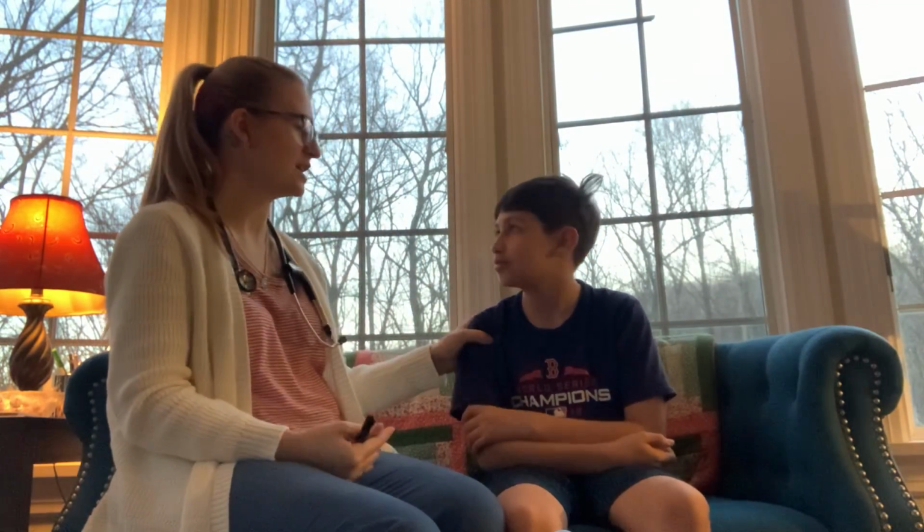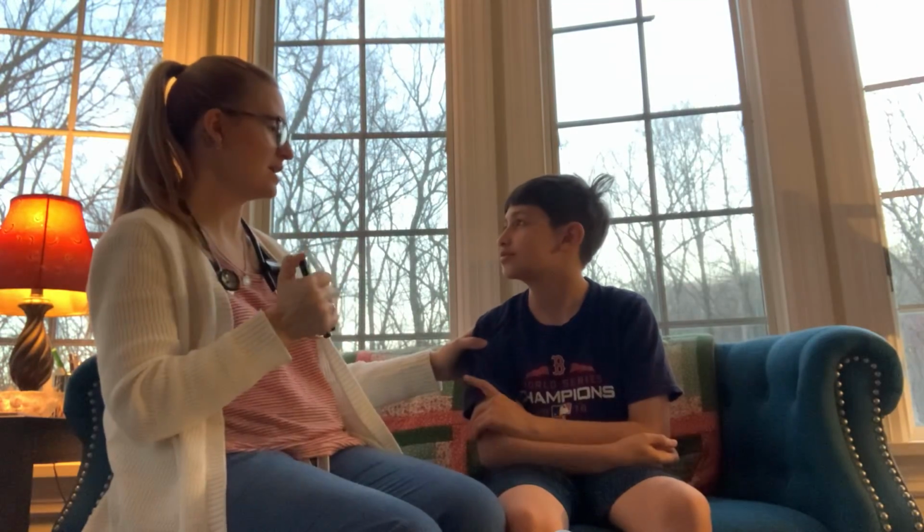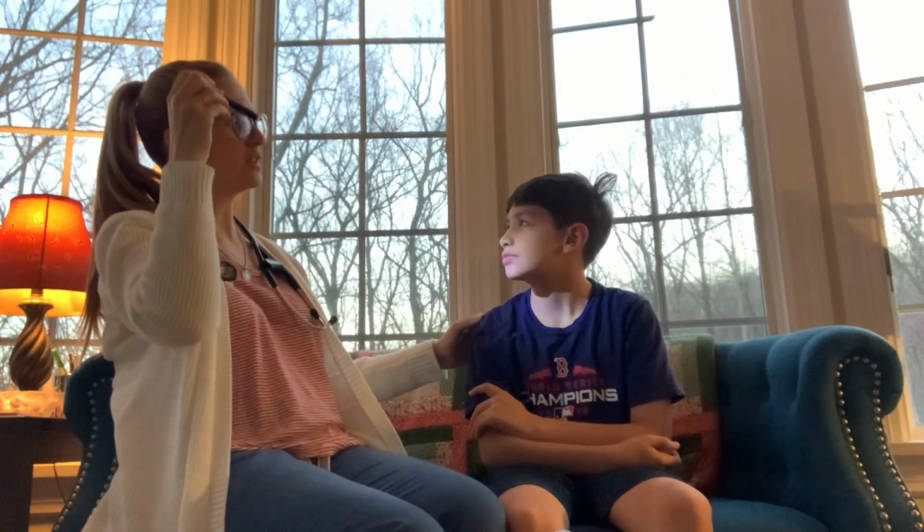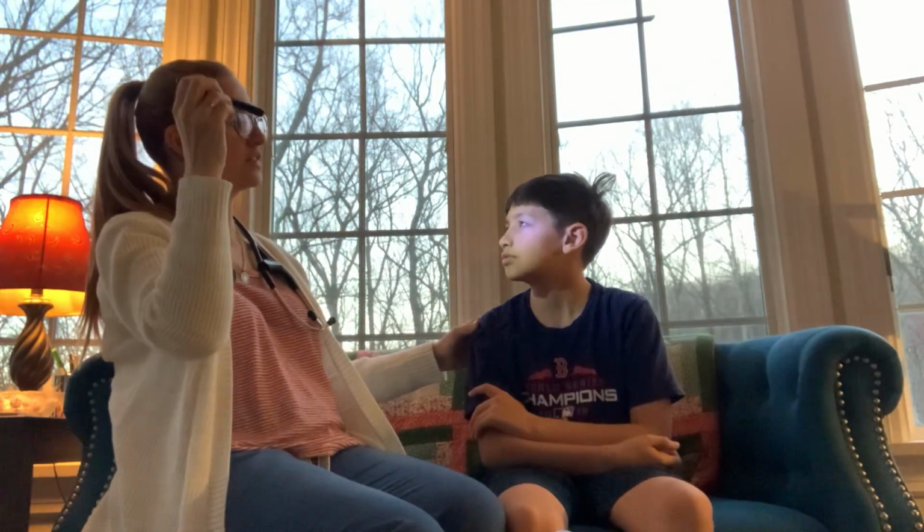Next, we're going to assess the corneal light reflex. So I'll have the patient again turn towards me, look at me in the eye, and then we're just going to hold the light up and look for the little twinkle in their eye. Looks like he has a good twinkle.